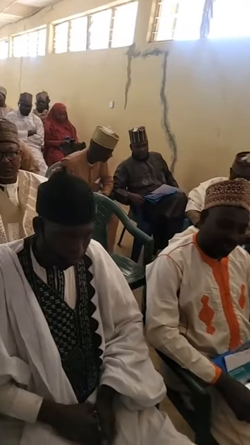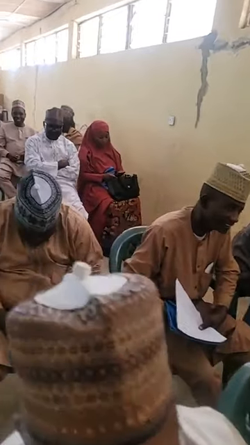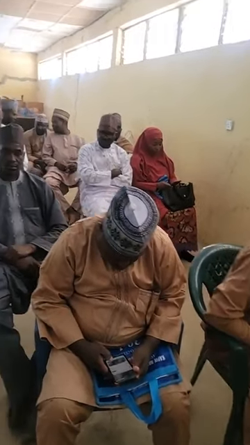Number 4, budgetary allocation in 2022 indicated that education has been allocated over 30% of the total budget of the state. 5, training for teachers at basic and basic levels.